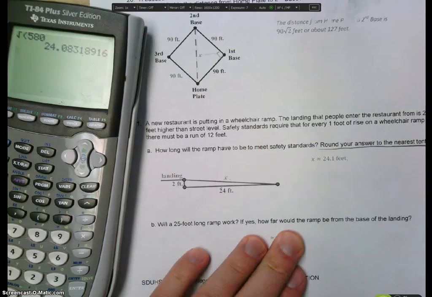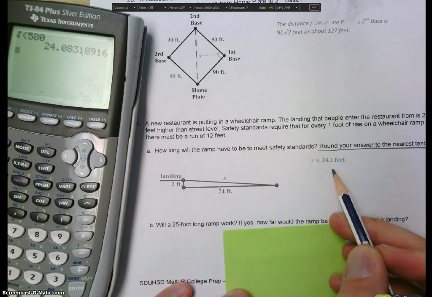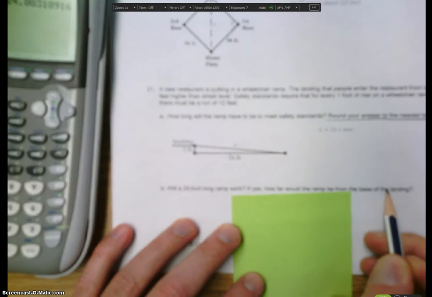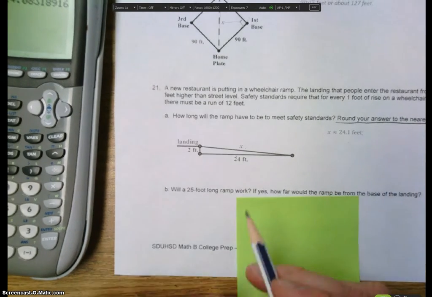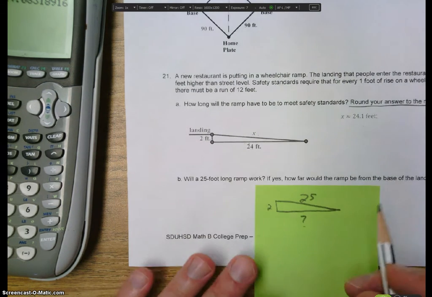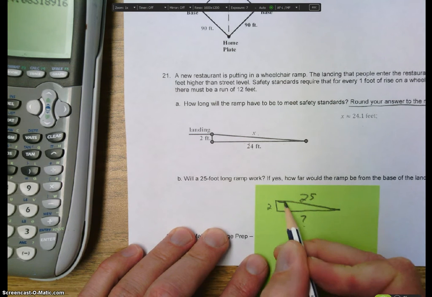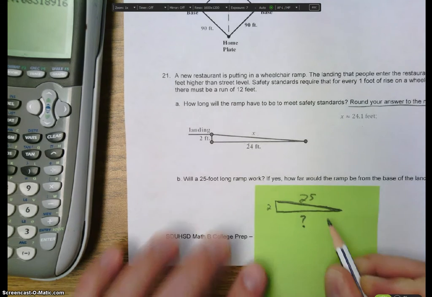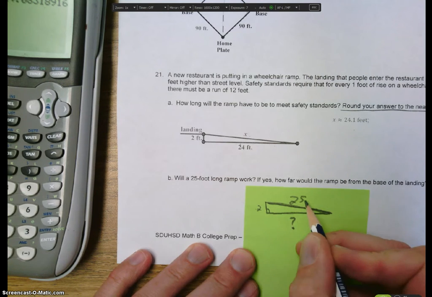And then the last problem right down here, would a 25-foot ramp work? Well, yes. How far would the ramp be from the base of the landing? So they're saying that the answer is yes. How far would this 25-foot ramp be from the base of... Sorry, a little video hiccup. So what they're saying is if this ramp is 25 feet and it's still 2 feet high, they want to know this distance here. So all they're doing is kind of turning this problem around on you. Now this is still A, this is still B, and now this is C.